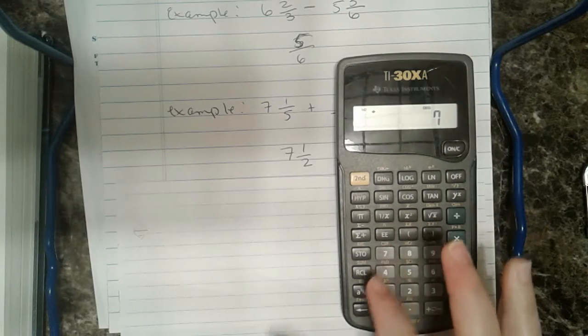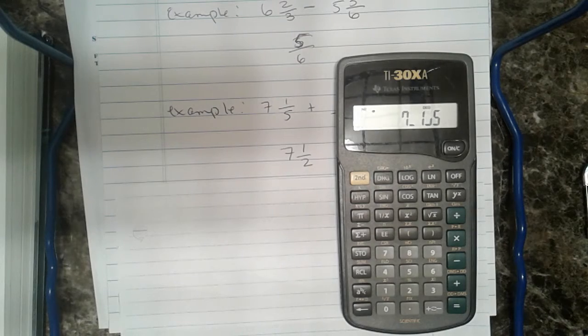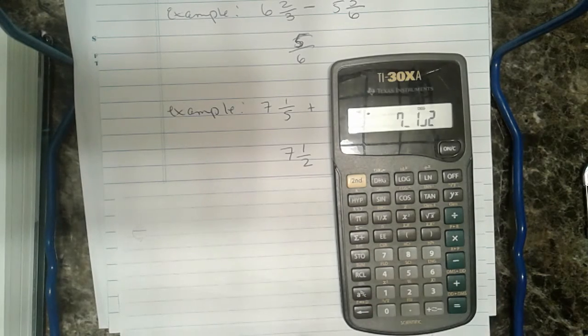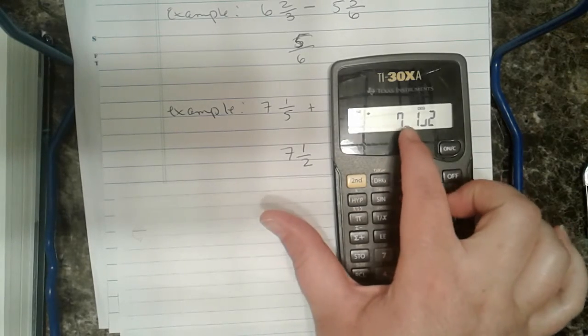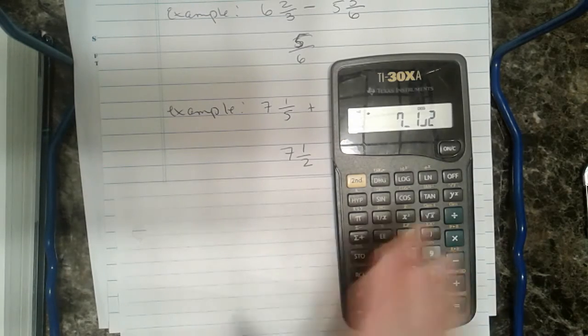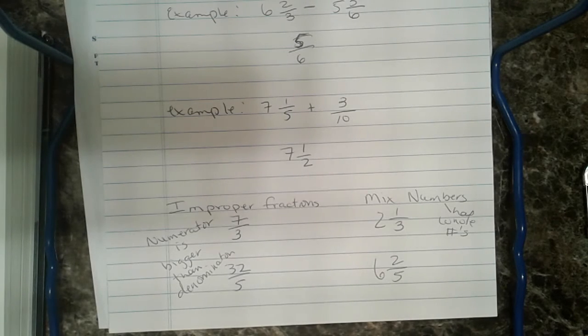Again, plugging it into the calculator, I can do 7 ABC 1 ABC 5. That is going to read it as 7 1/5 plus 3 ABC 10. That gives me 7 1/2. Notice that the 7 is the whole number because it is to the left of the underscore. Okay, so I'm going to go ahead and throw out a couple terms to you: improper fractions and mixed numbers. This is the last part of the review. This is just to remind you of what's going on.